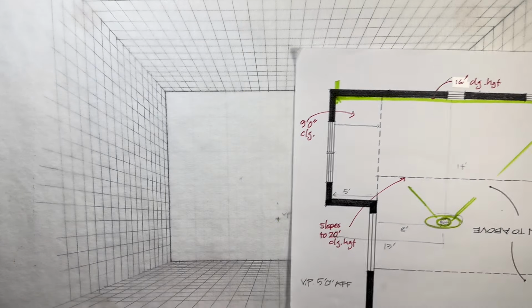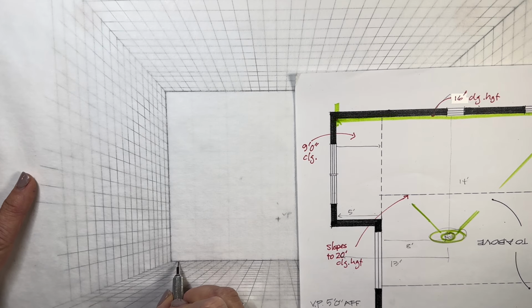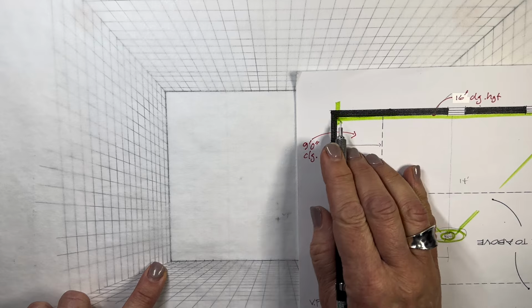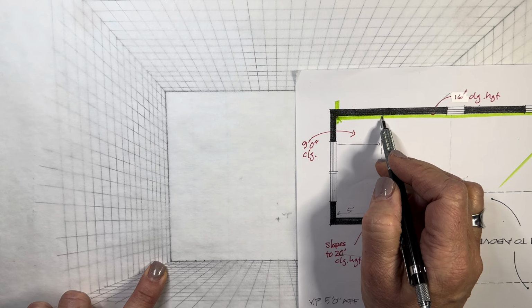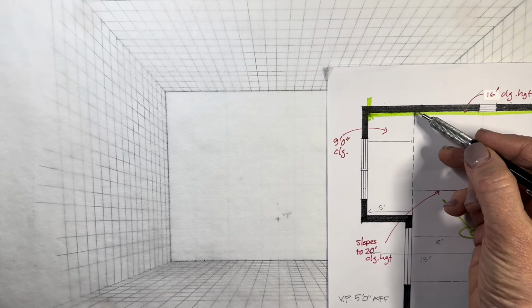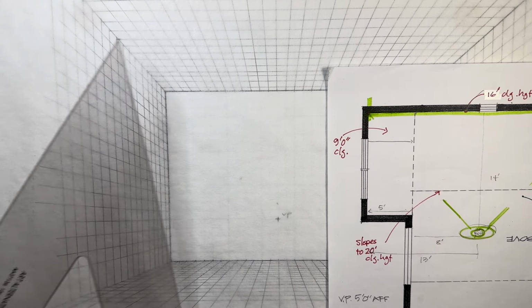So the first place I'm going to start with is in my grid, I'm going to come over 5 feet. So I've got 1, 2, 3, 4, and 5. So I've come over. This is the corner that's over here. And now I've just plotted out that 5 foot. What that means is this line, as it comes up my grid, is going to go to be 9 feet high.